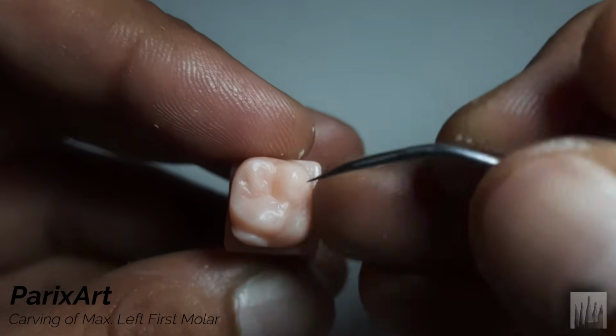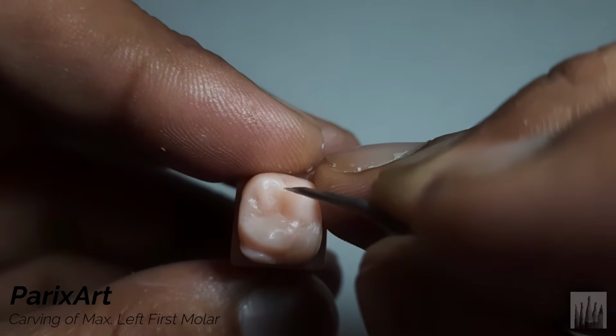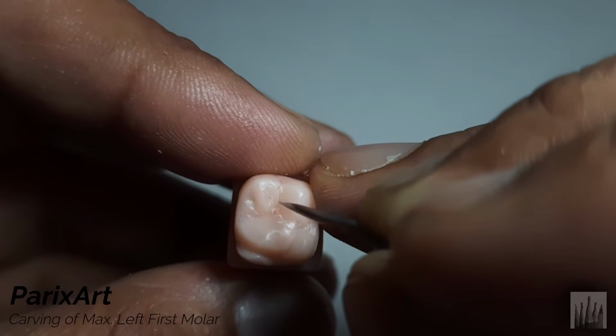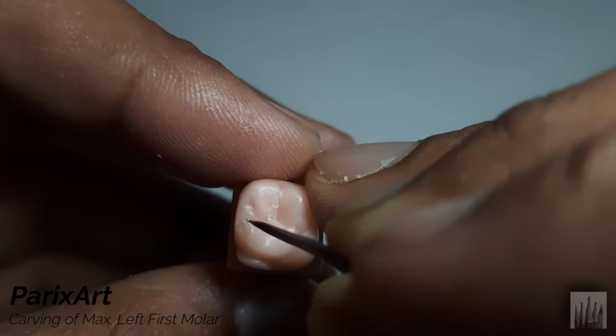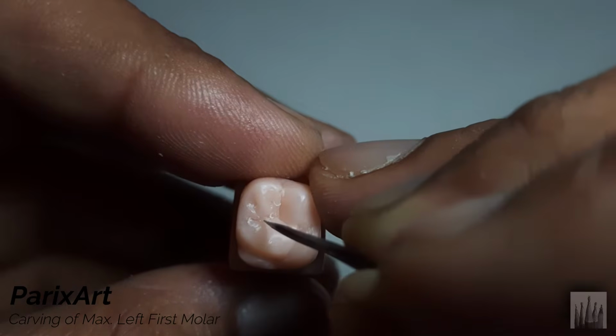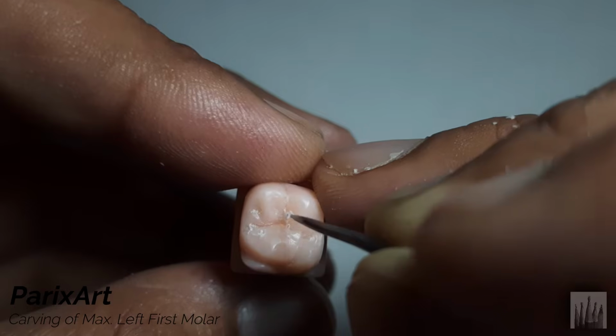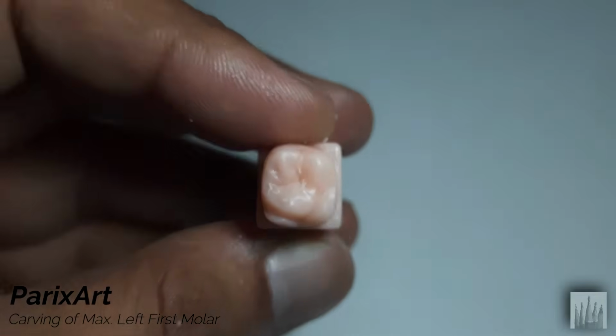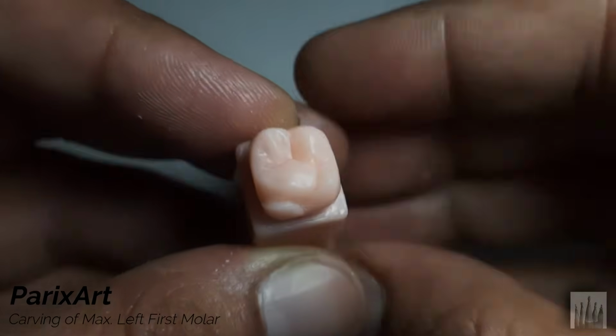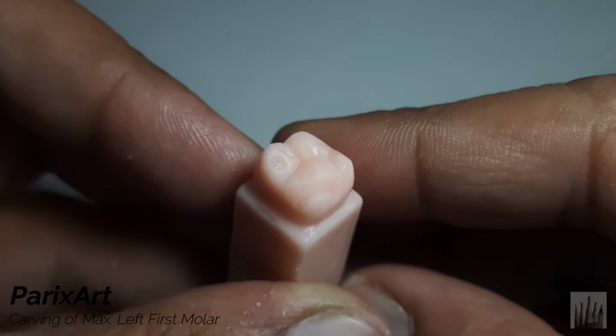Further, you can use a sharp pointed instrument to define and deepen the grooves. This will make the cusps well demarcated. This is to be done with very light hand. Now you can see a well demarcated mesiobuccal cusp.